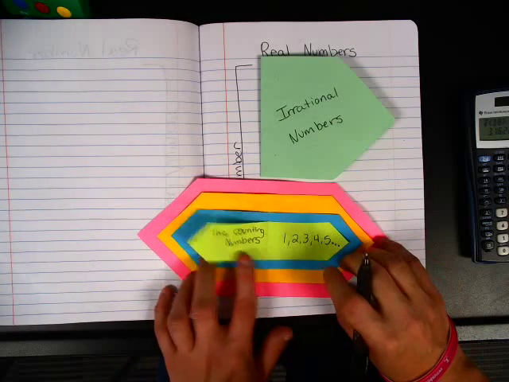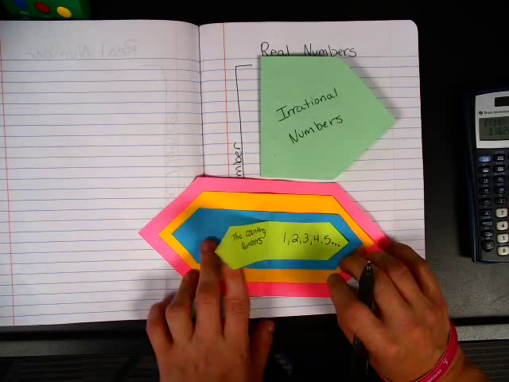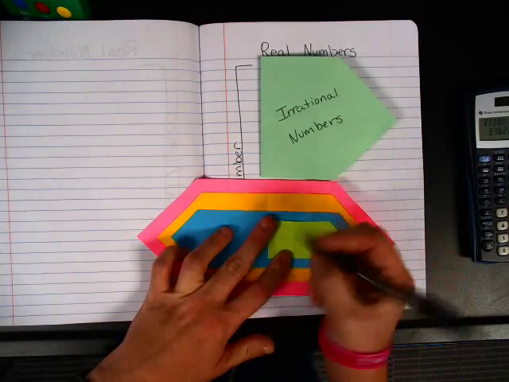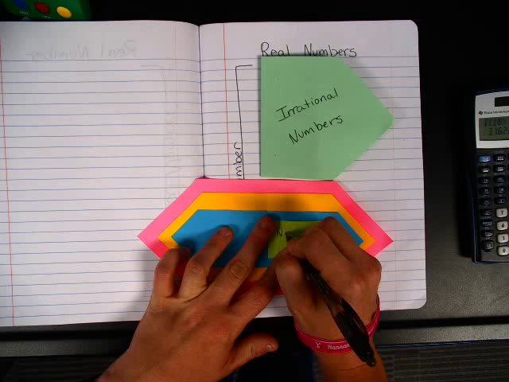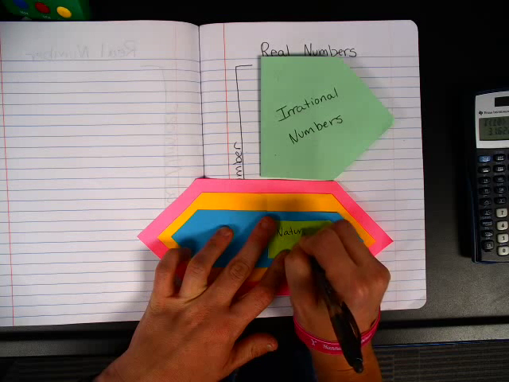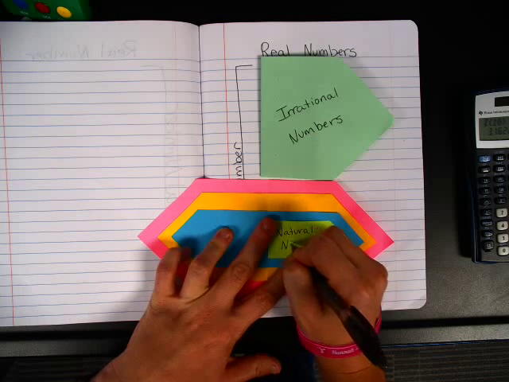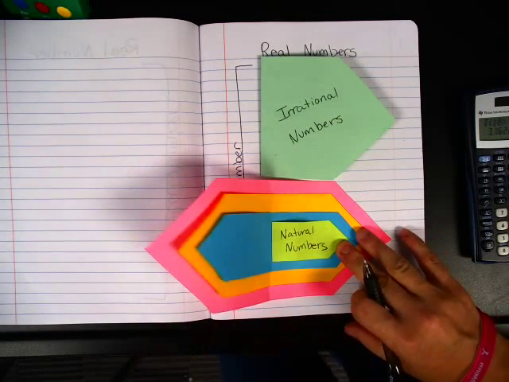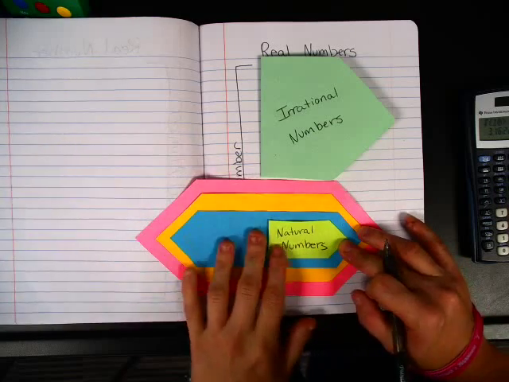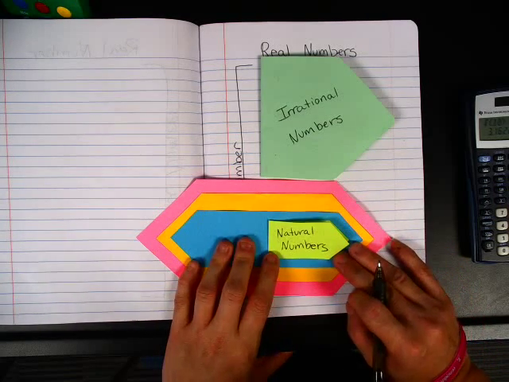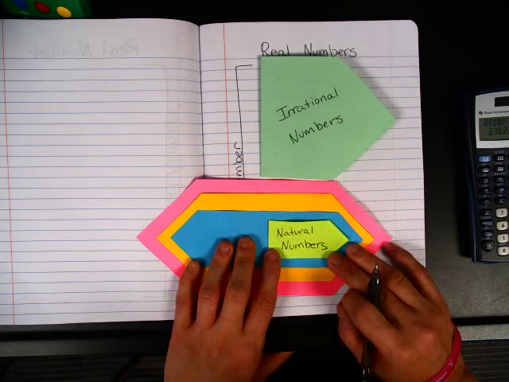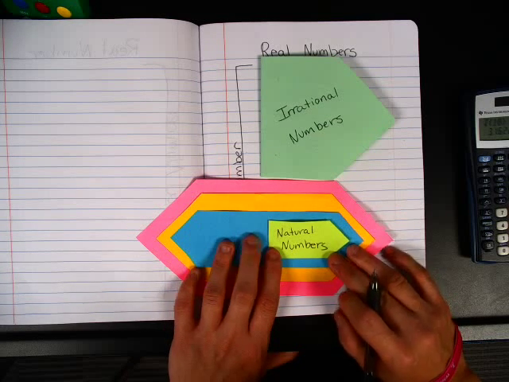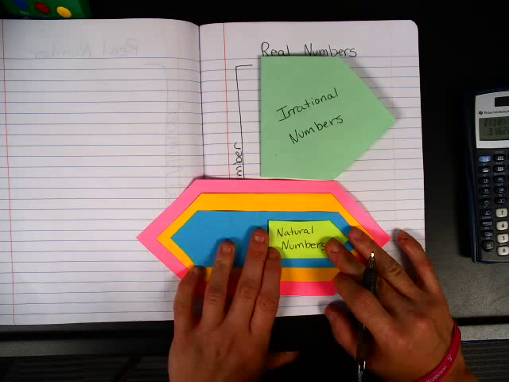And these, they're the counting numbers, but their math term, and we're going to write it on this front side right here, these things are called natural numbers. These are just your counting numbers. And I'm going to probably refer to them as much by counting numbers as I am natural numbers. But the true math term is natural numbers. Okay, so all natural numbers, 1, 2, 3, 4, 5, are also whole numbers.